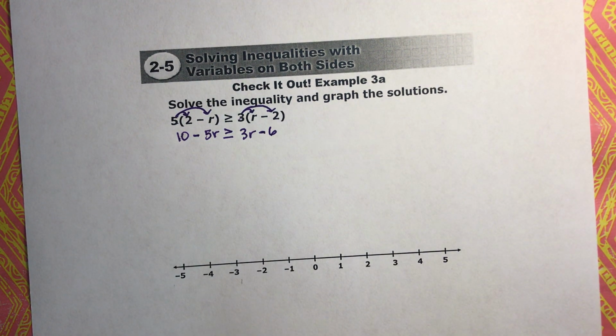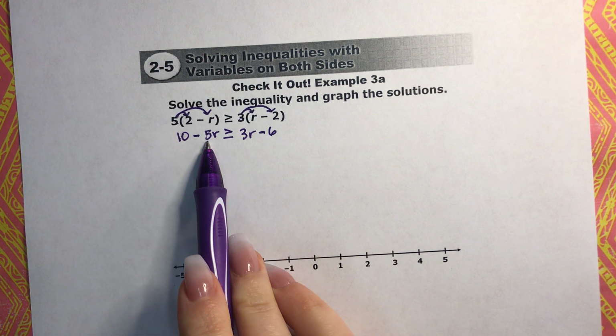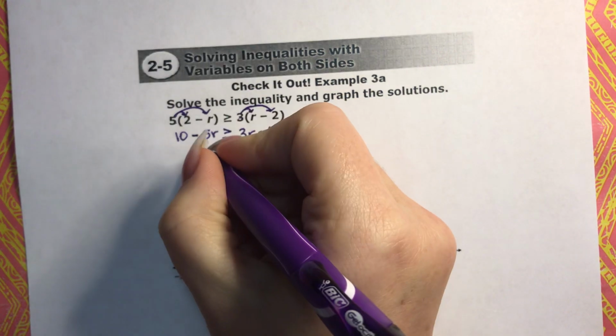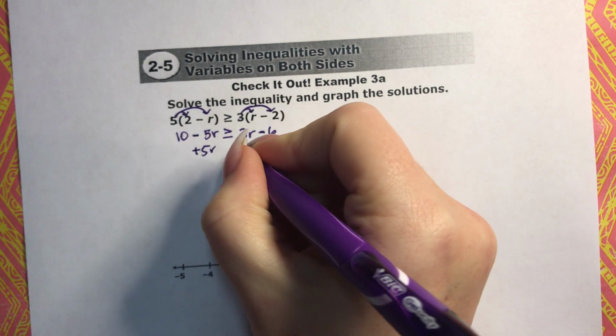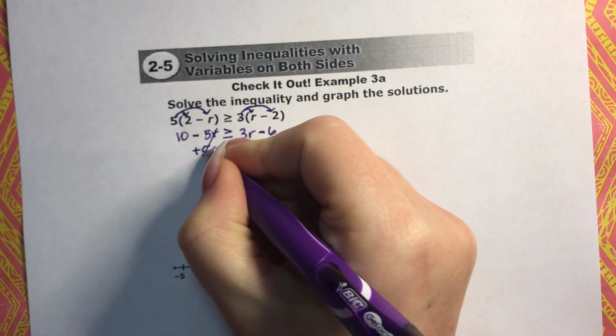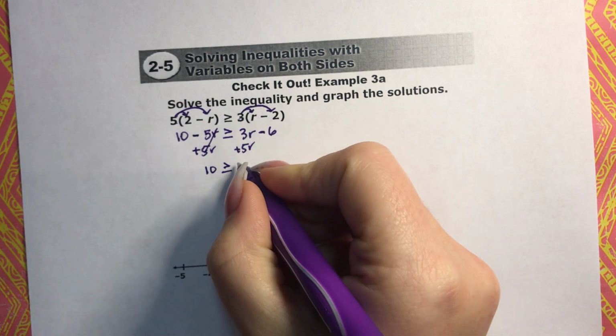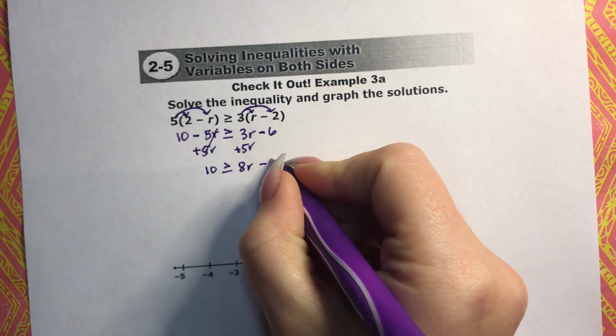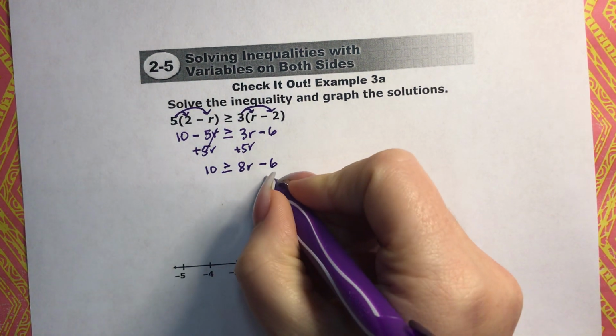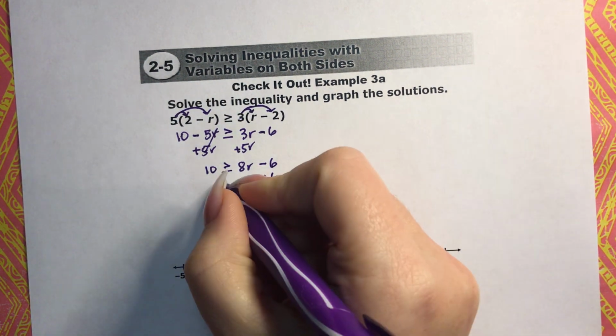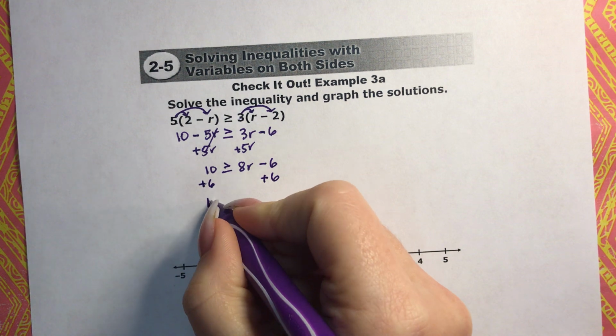Okay, now it's time to get the variables on the same side. So I'm going to move the smaller one. The smaller one is negative 5r. So the inverse operation would be a positive 5r. That cancels. We're left with 10. We have 3r plus 5r, which is 8r, minus 6. And then we're just going to isolate the r, so we have to get rid of this 6. That's 16.